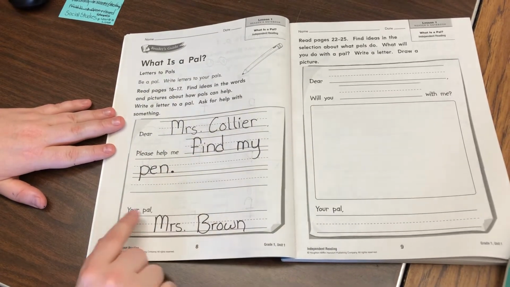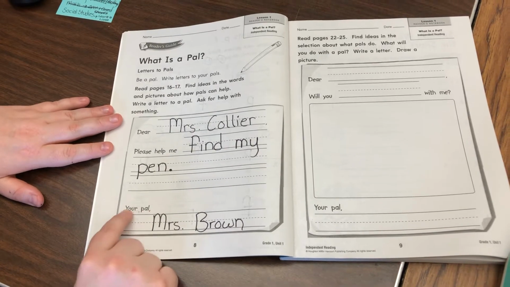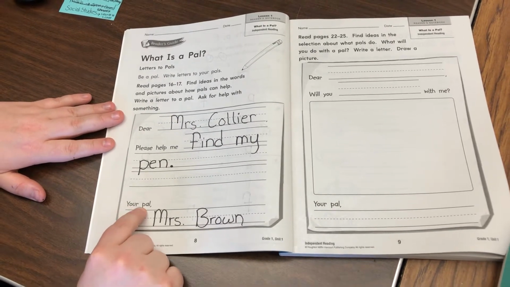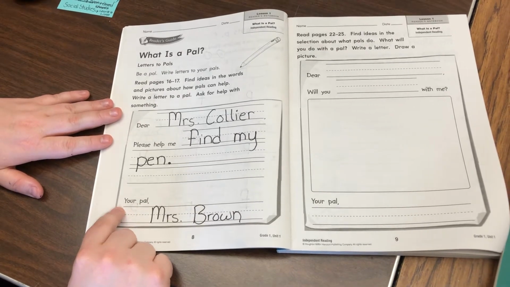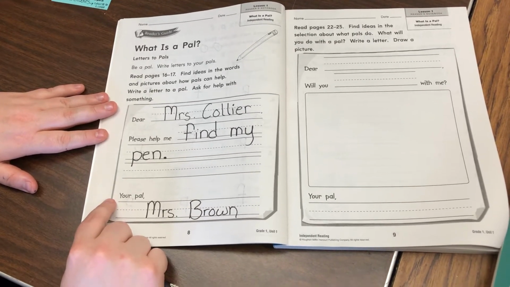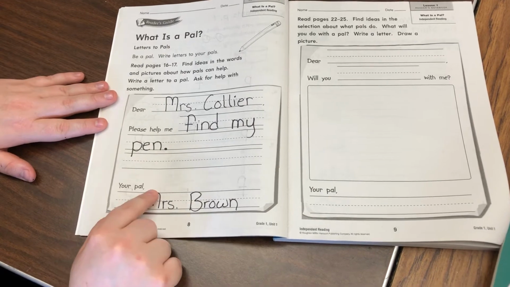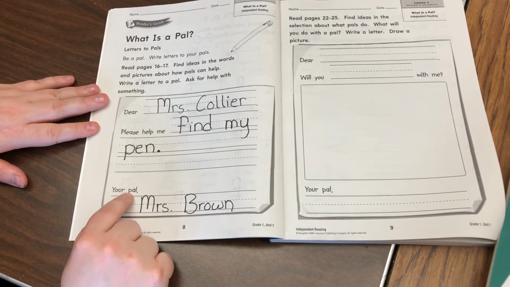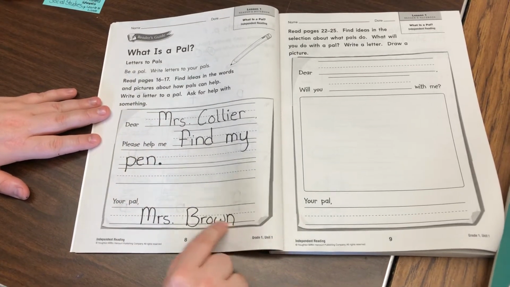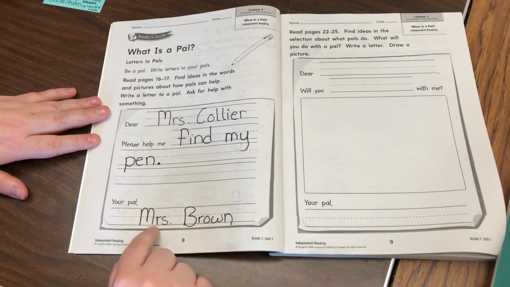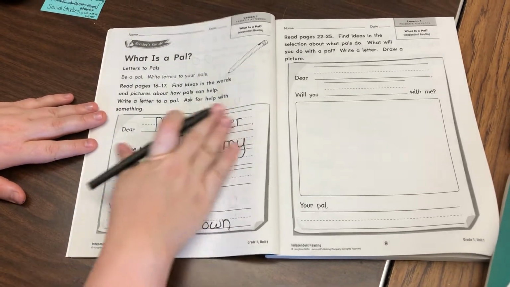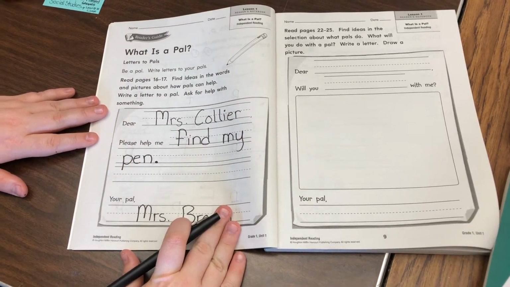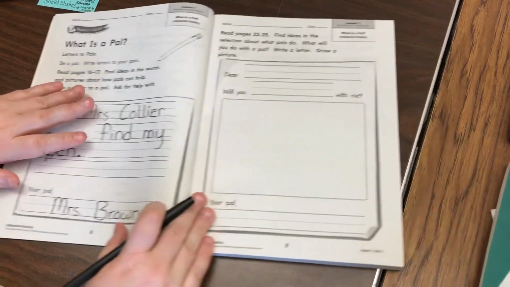And then we end with a salutation, which is a way to end your letter. So it can say your pal, or sincerely, or yours truly. There's all kinds, but this one's ending with your pal, and then you sign your name. So I wrote your pal, Mrs. Brown.